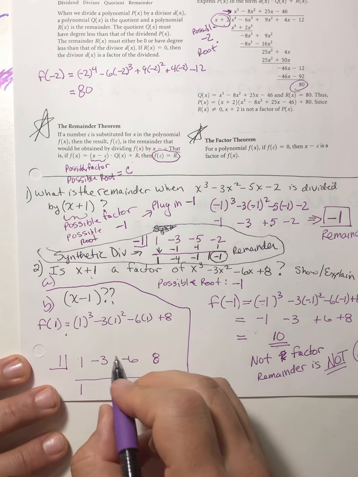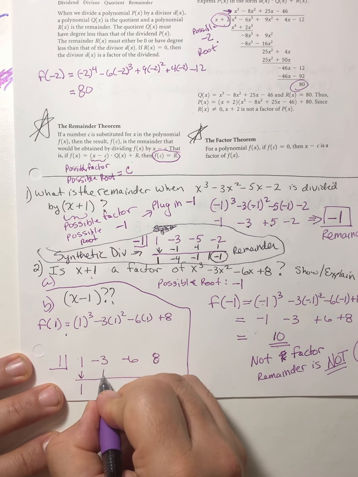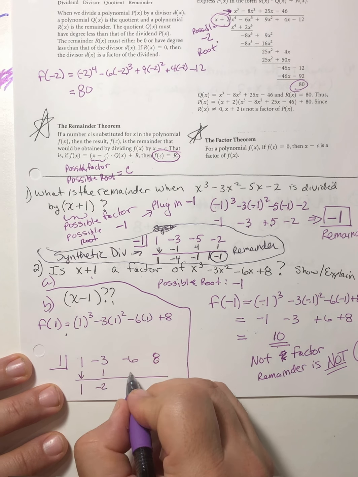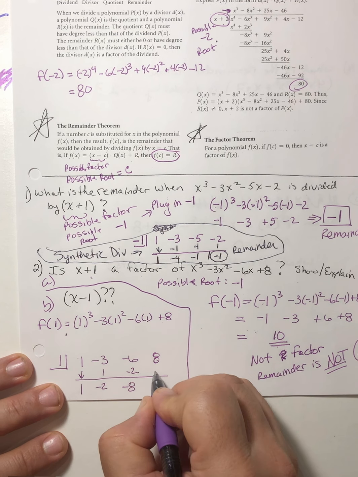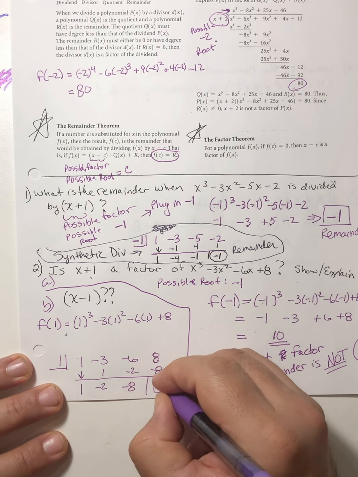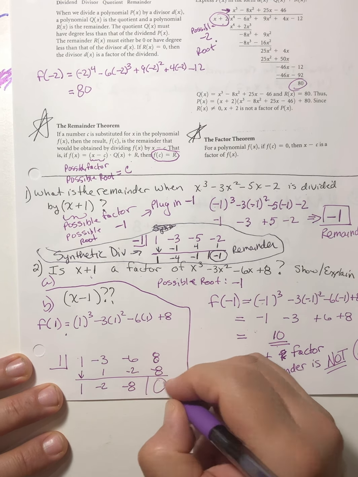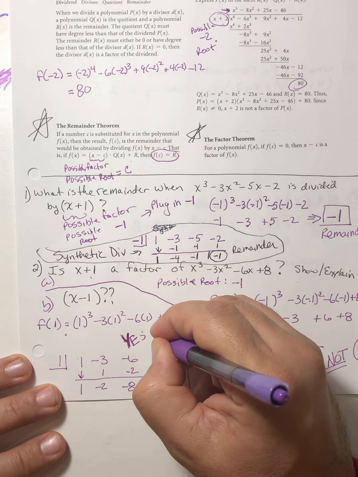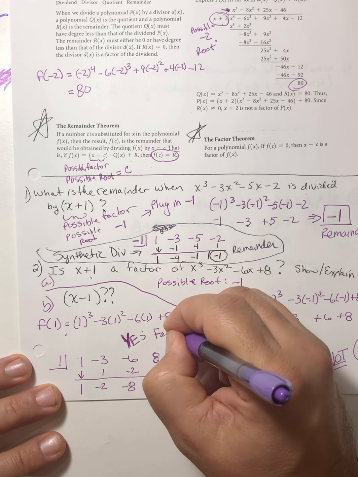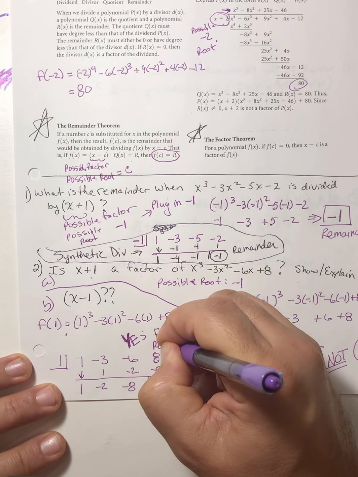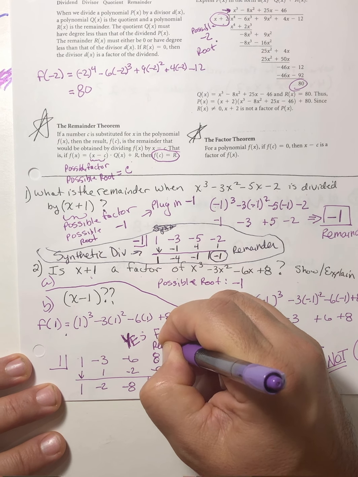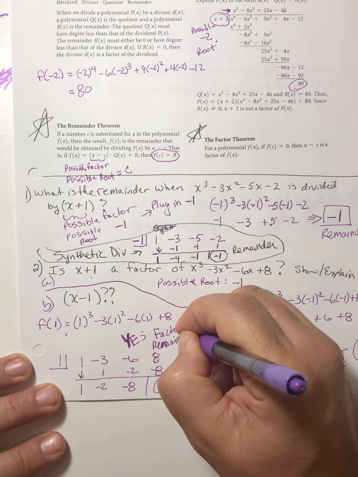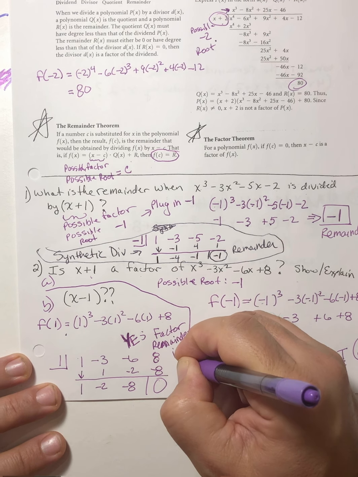So drop the 1. 1 is -2. -2 is -8. Look at that, -8. We have a remainder of 0. So this is yes, a factor. The remainder is 0.